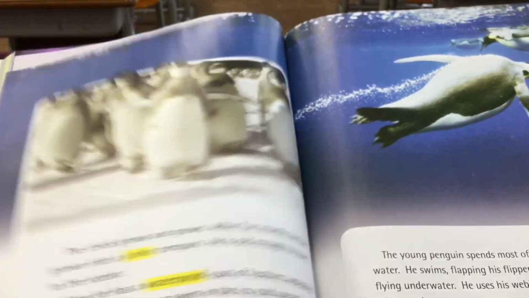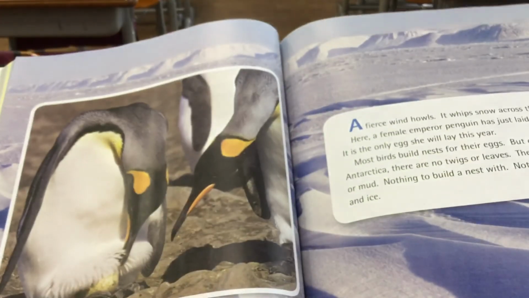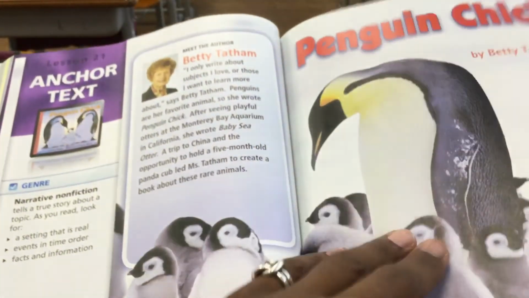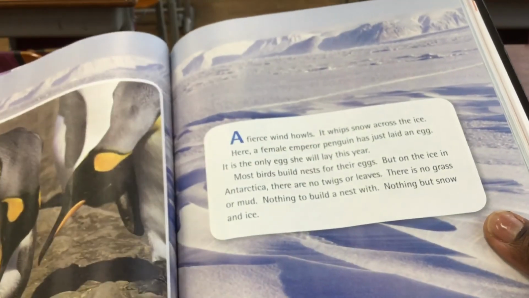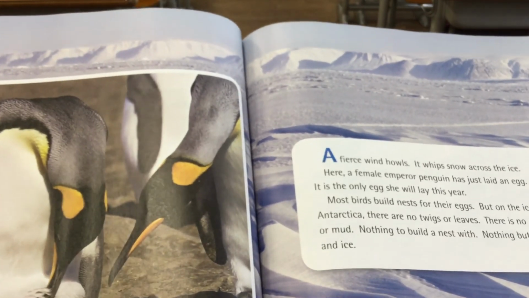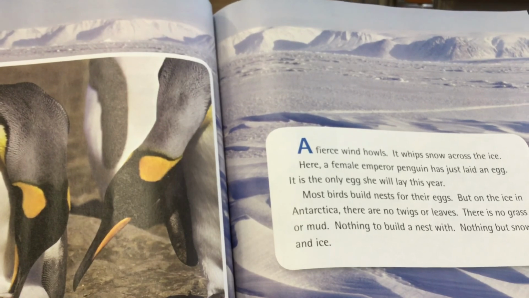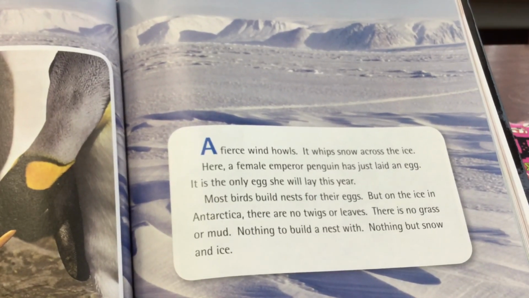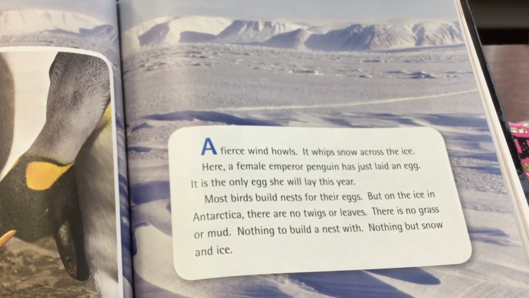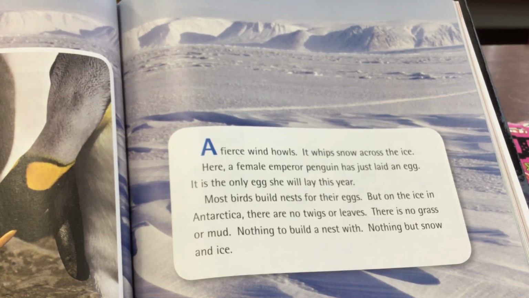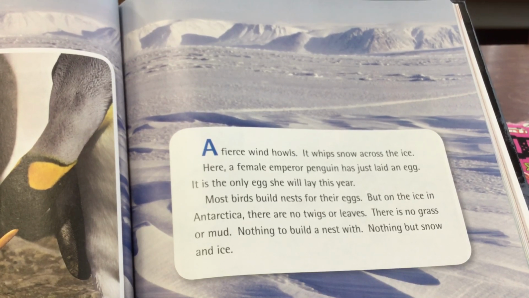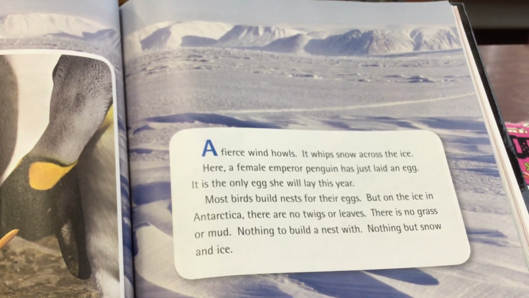And that's it. So now what I would like you to do is to go back to the beginning of the story of Penguin Chick, and I want you to reread the story 2 times. You can read it once by yourself, and I recommend reading the story out loud to mom or dad if they are home. You can even read the story to your siblings, your brother or sister. Or better yet, you can read the story together. This is good reading practice.